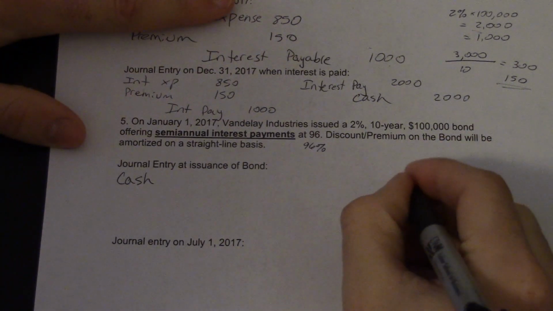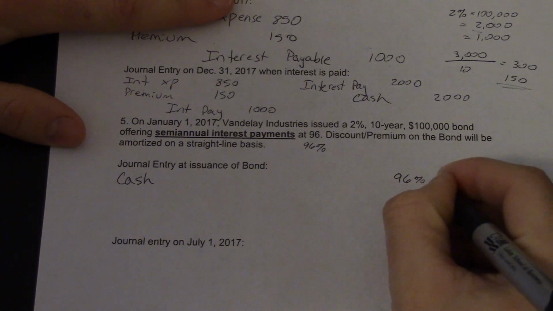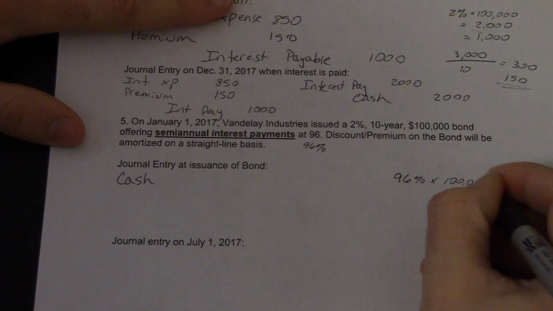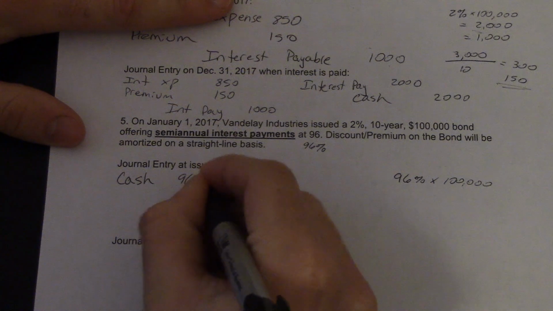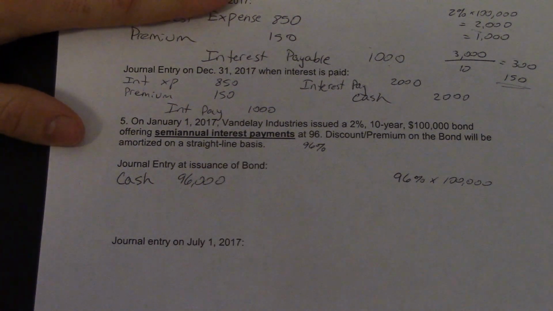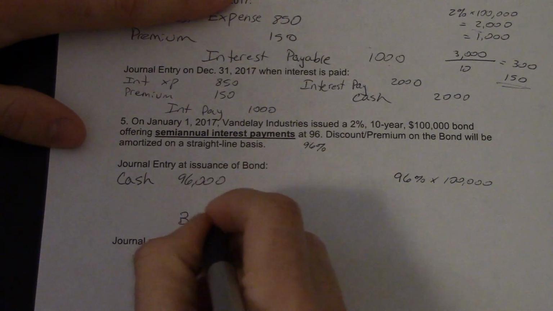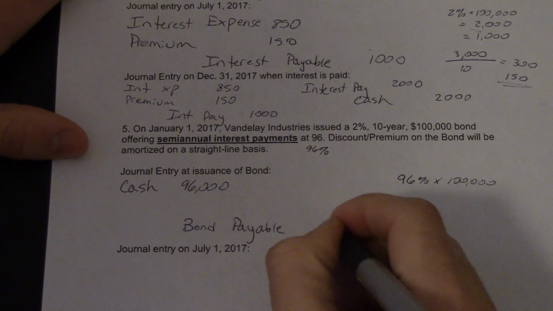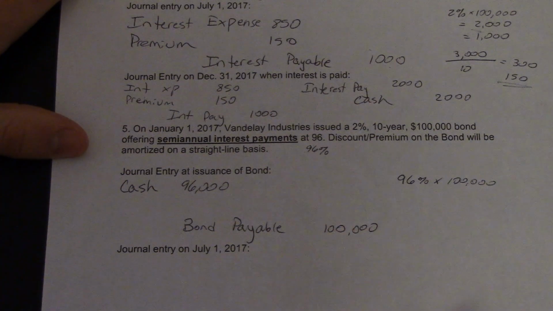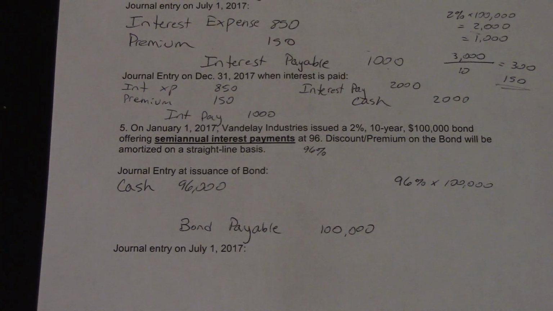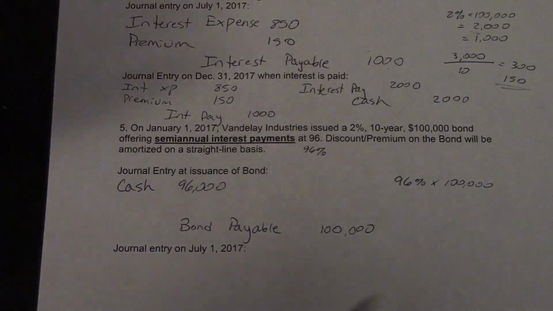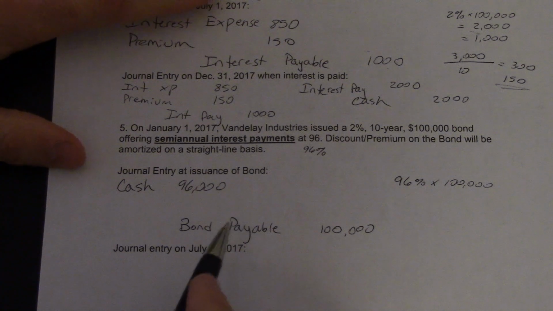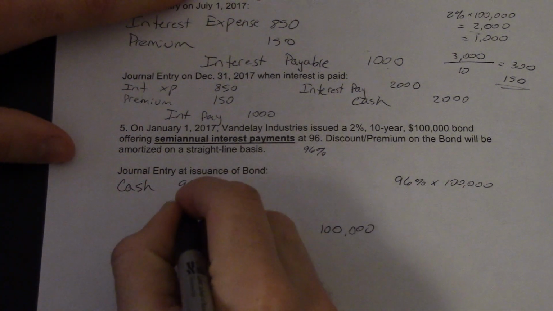And the amount of cash we get is calculated the same way. 96% times the 100,000, which is $96,000. And again, we set up the bond payable. And just as before, we record it at the face value of $100,000. And then the difference between the two will be the discount or the premium. And in this case, we know it's a discount of $4,000.